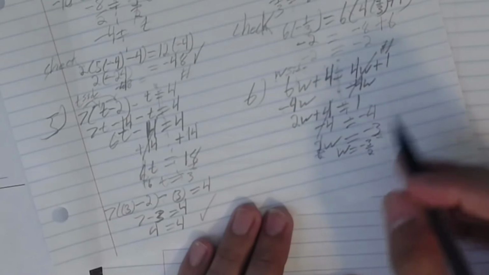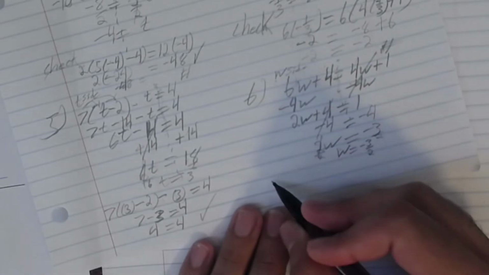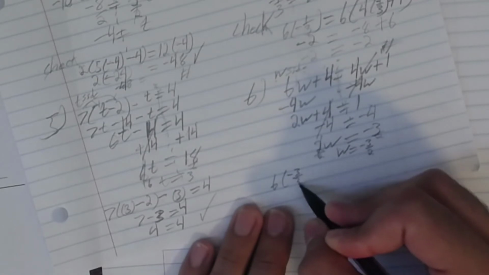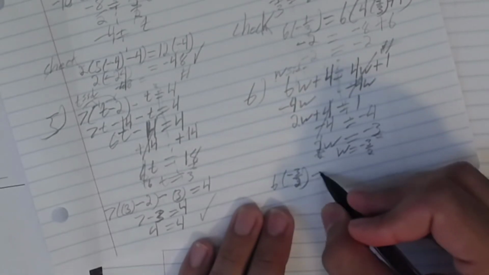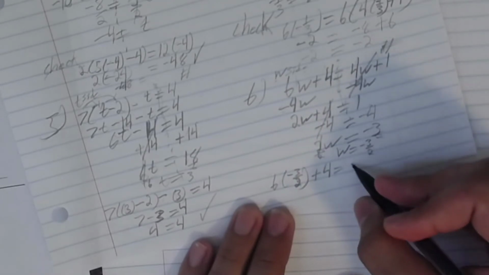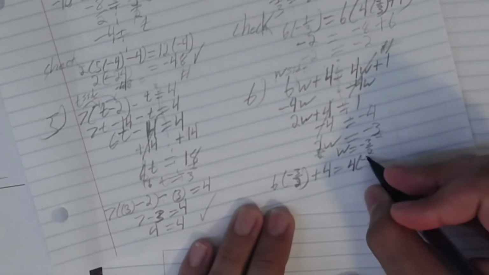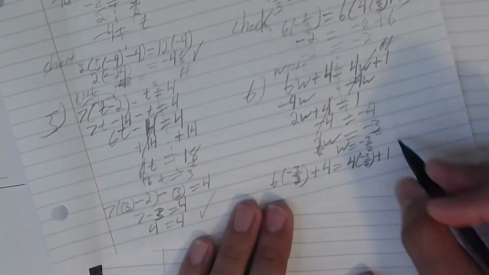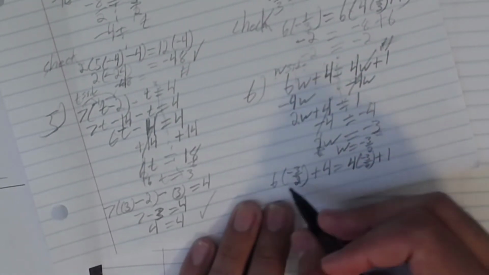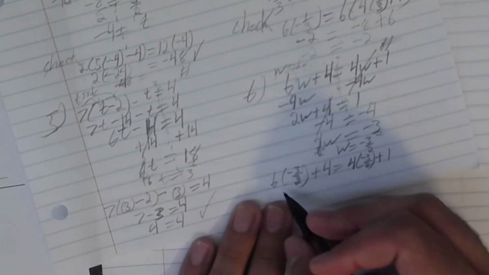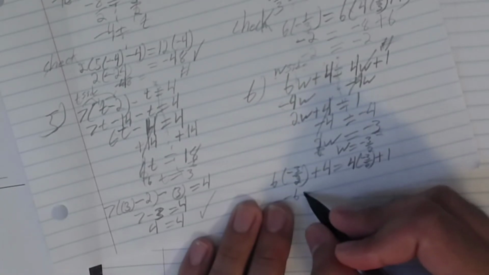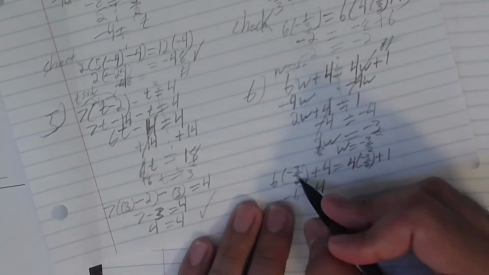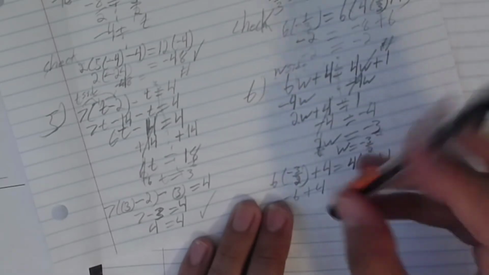Now let's just plug it in and see if it's actually true. We got 6w, but w is negative 2 halves. My bad, I wrote wrong right there. We got 4w, negative 3 halves. And then plus 1. Yeah, plus 1. I just did the math. Oh, what? I did it wrong.